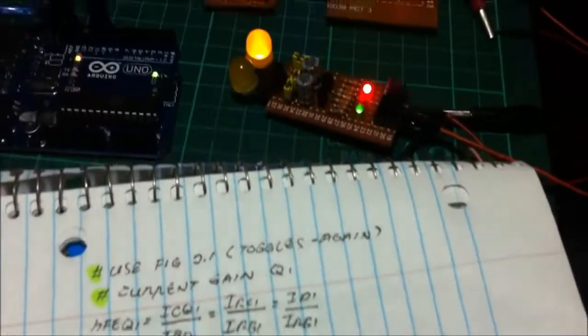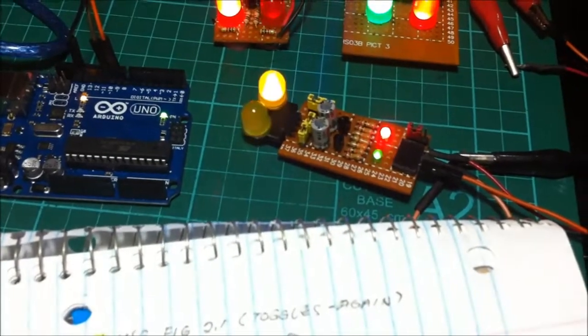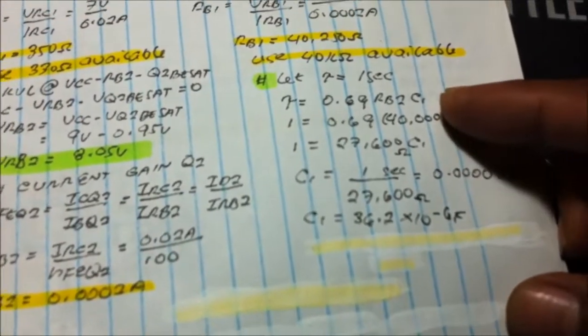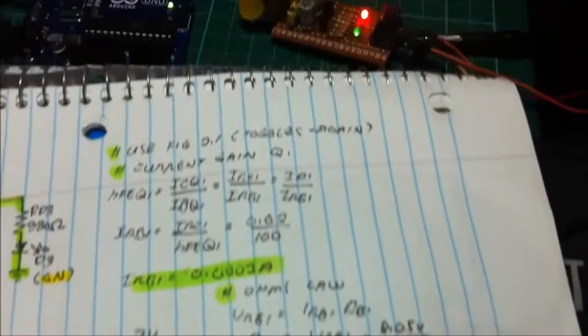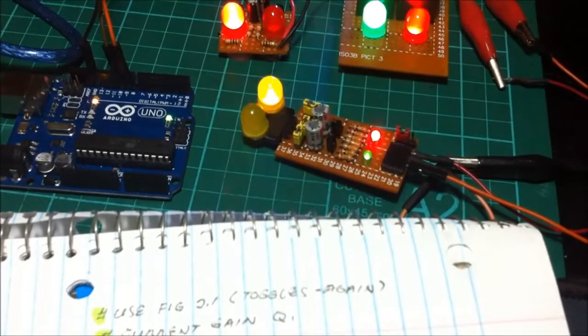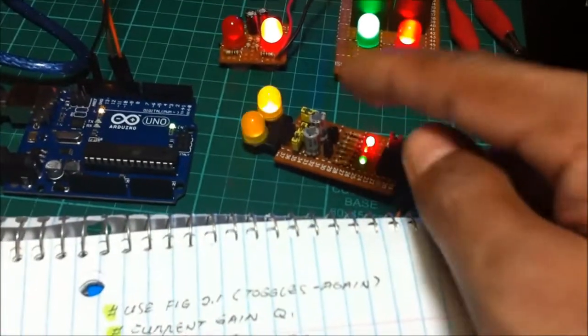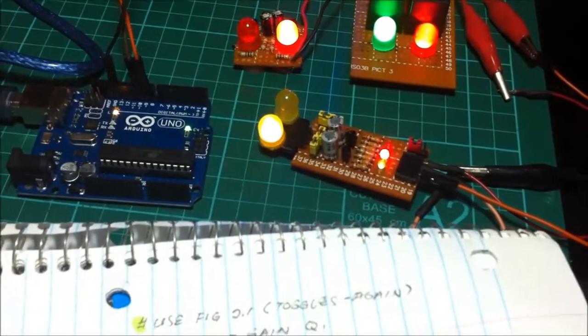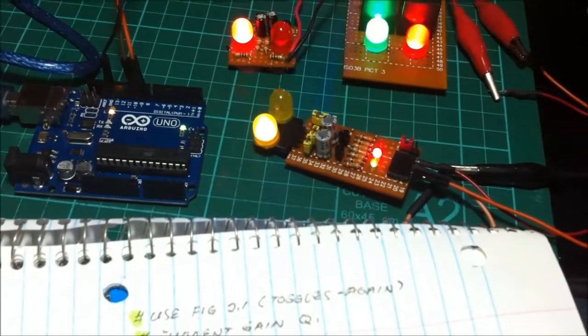The pulse duration of the circuit, using 47 microfarad, is 1 second. It is the sum of the on and off pulse duration of the LED, 1 second, one on and off.